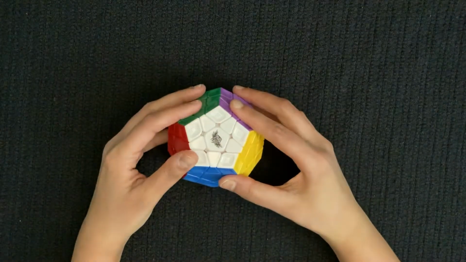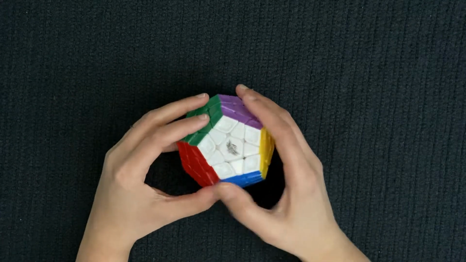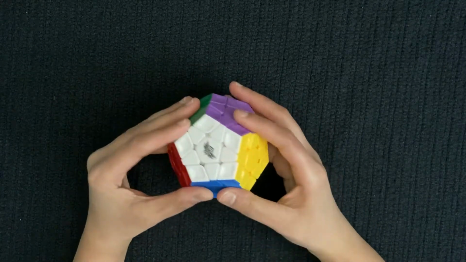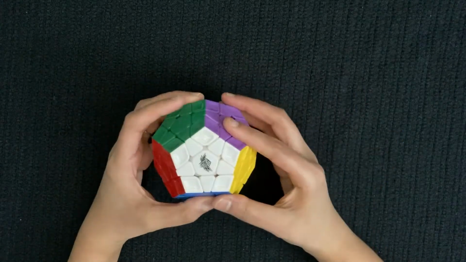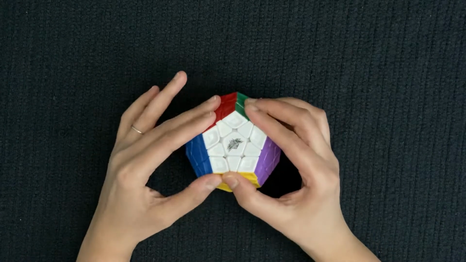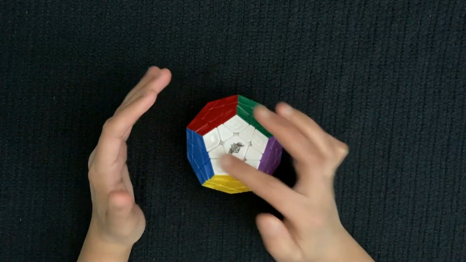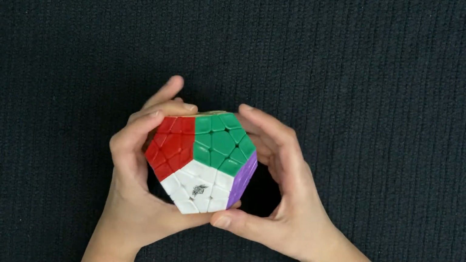Today we are going to see how to solve this Megaminx. So this is called a Megaminx. It is like a 3 by 3 pentagonal version. If you can see, it has 12 sides, and each of the centers is adjacent to 5 different centers.